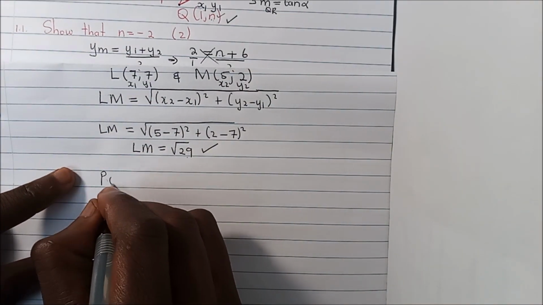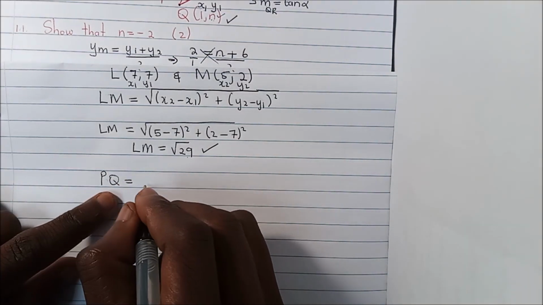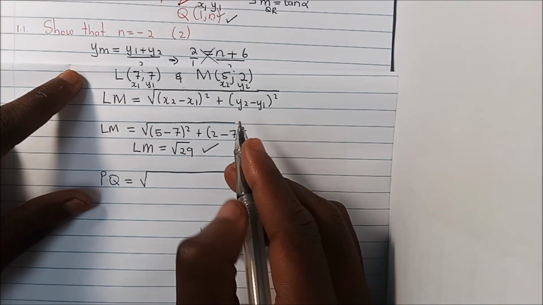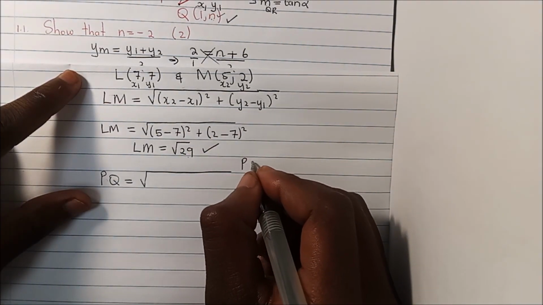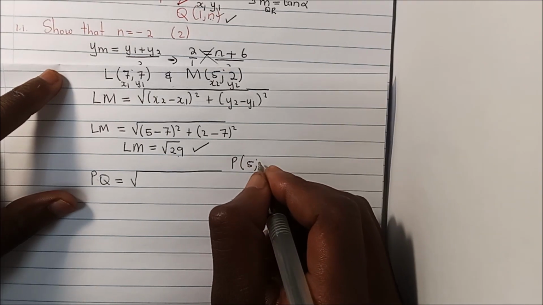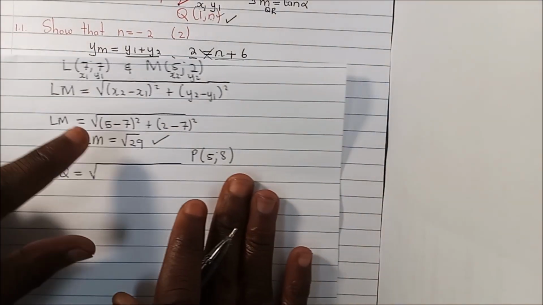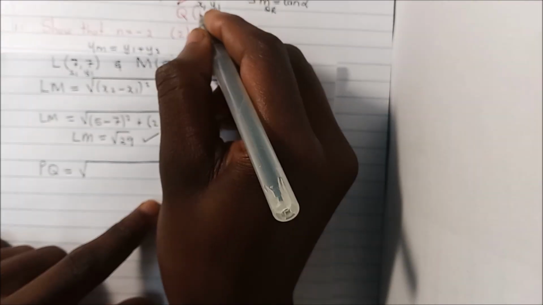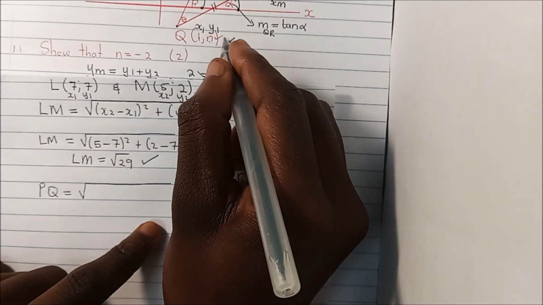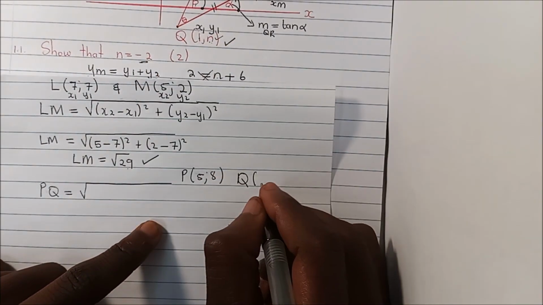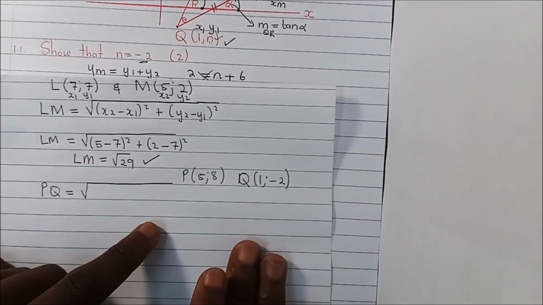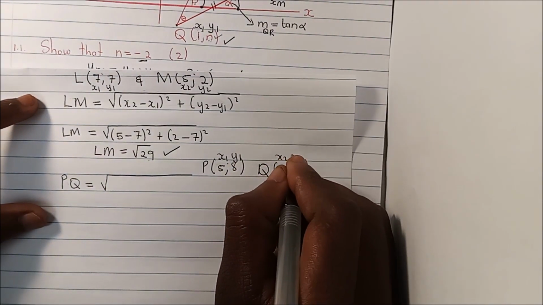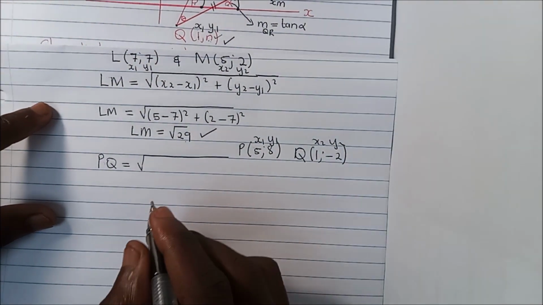So now PQ equals the square root. I'm not going to write the formula; we just substitute from this one. So I'm just going to write the coordinates. The coordinates of P are (5, 8), and the coordinates of Q are, remember, (1, -2), because they said we must prove it. Let's name them first: x1, y1, x2, y2. No problem. Now let's substitute.